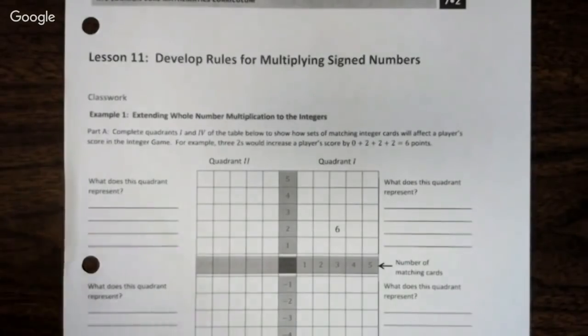All right, this is Module 2, Lesson 11. We're going to continue with the idea of multiplying signed numbers. Part A says complete quadrants 1 and 4 of the table below to show how sets of matching integer cards will affect a player's score in the integer game.